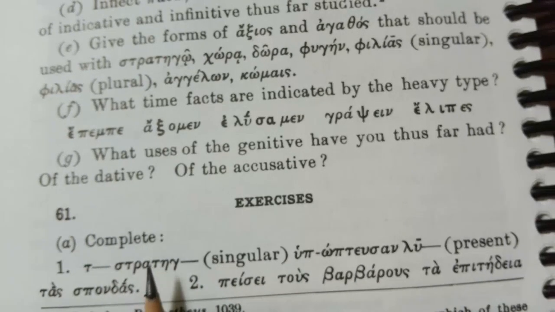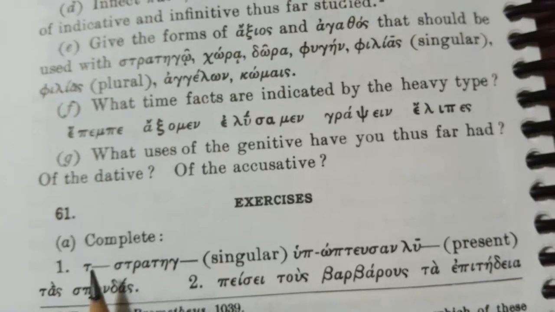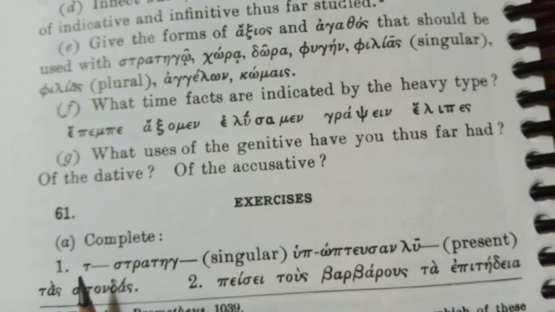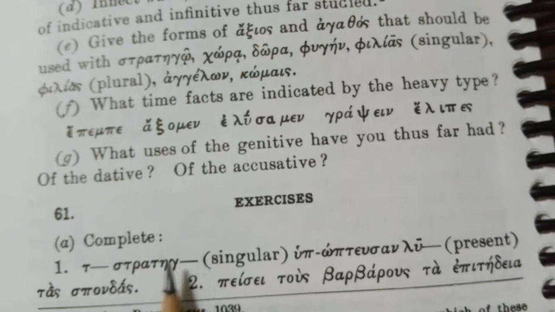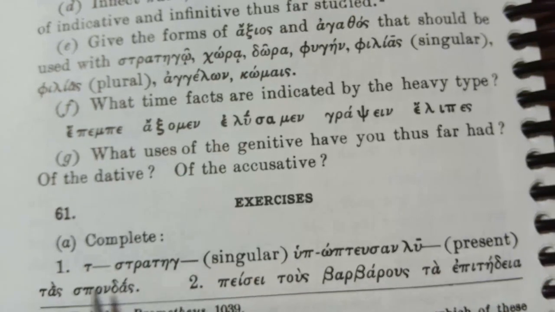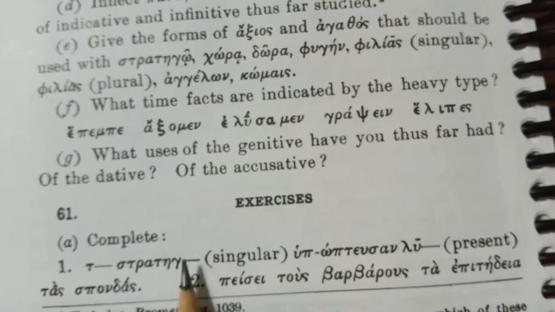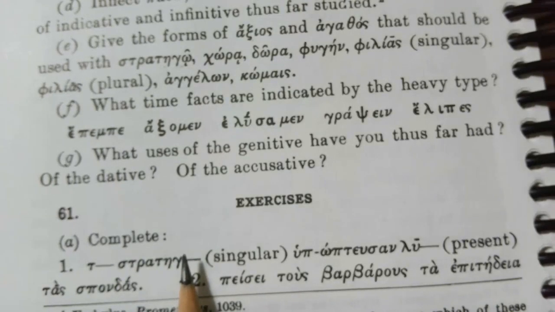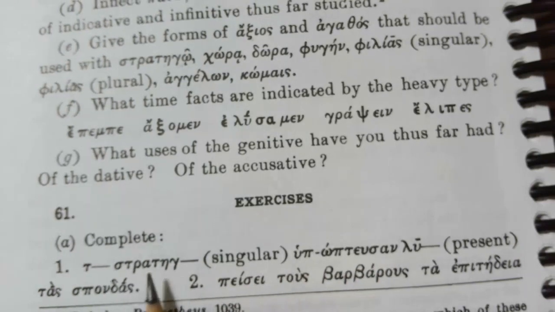The general can't be nominative because there's a tau on the beginning, and the nominative definite article does not have a tau. So that means he's going to be dative, genitive, or accusative. But only knowing the context of what's going on here will let you know which one he is in this case. All right, no pun intended. Okay, so do that, complete the sentences.